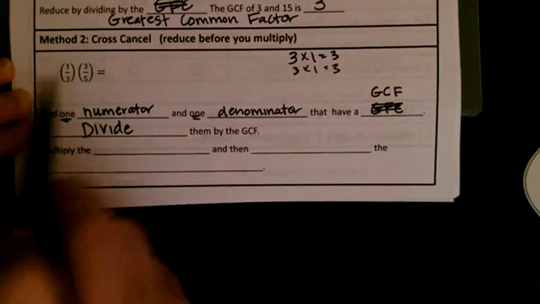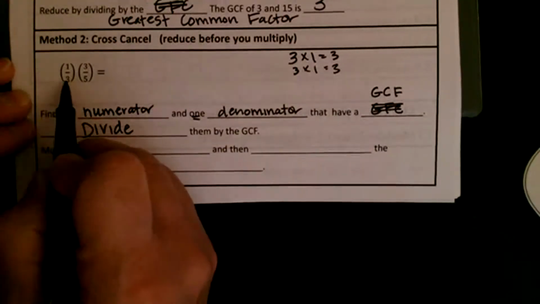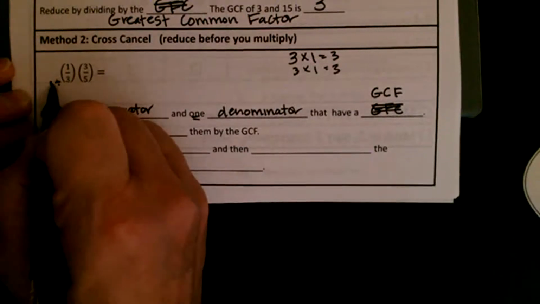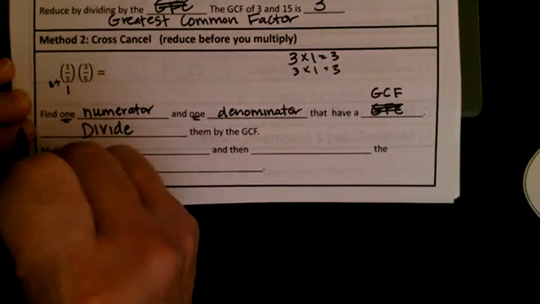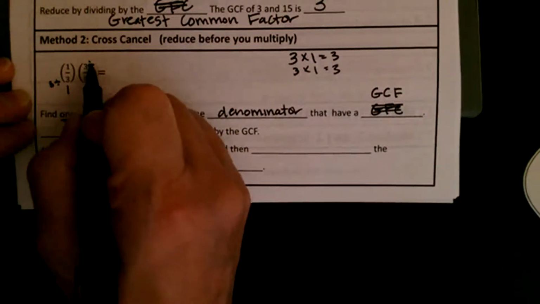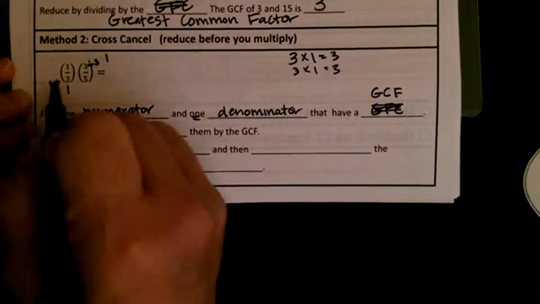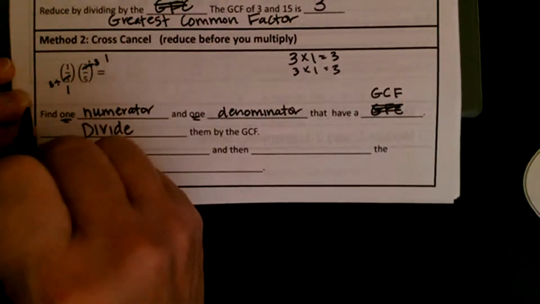So if I divide both these by their GCF, which is 3, 3 divided by 3 is 1. Basically, I'm going to do 3 divided by 3. And this denominator is going to become 1. If I do 3 divided by 3, this denominator becomes 1. Okay, so now I've cross-canceled these 3's, and they're now 1's.